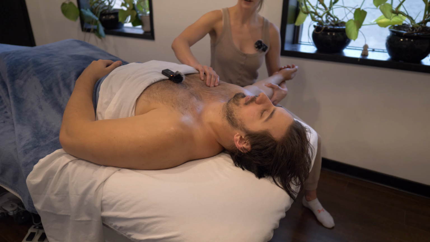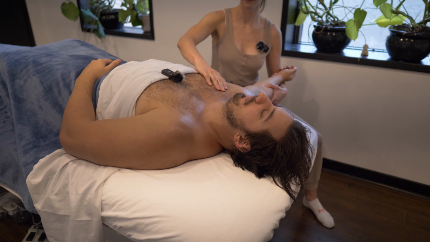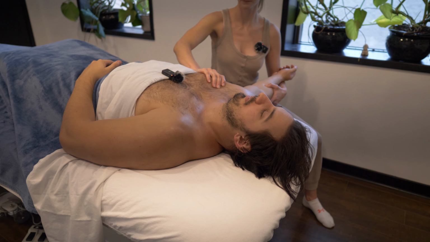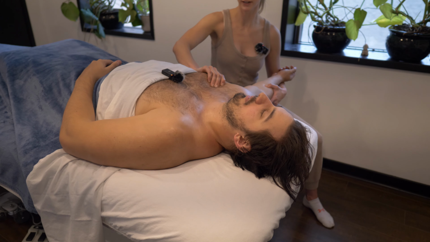And then just grab the pec muscle like you did with the upper traps, pushing the thumb under the pec muscle to reach the pec minor. You can just pick up and shake, because the shaking will relax the nervous system and will relax this muscle.